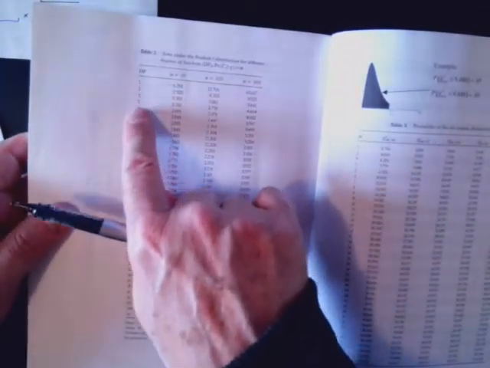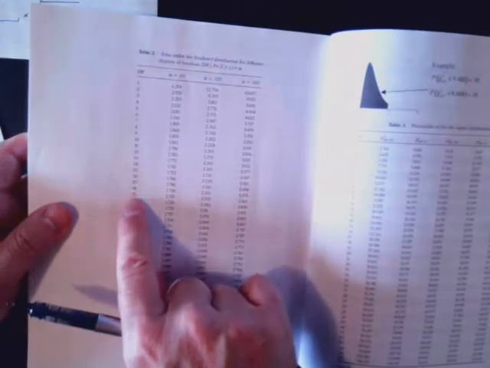There is a t-table in your textbook at the back. So we've got standard normal in table 1, and in table 2 we've got the t-table. Now, because the t-table depends on the number of degrees of freedom, for each count of degrees of freedom, you have a different t distribution. So we can't tabulate all the detail that we had with the standard normal.